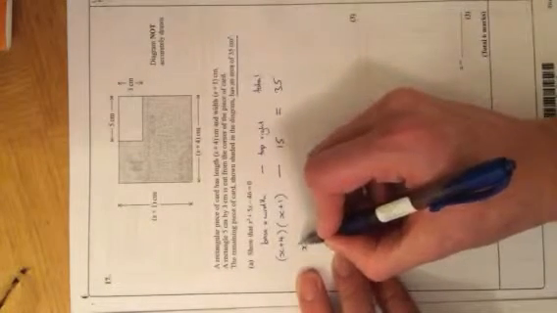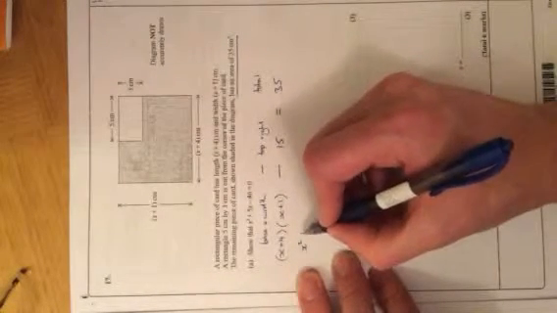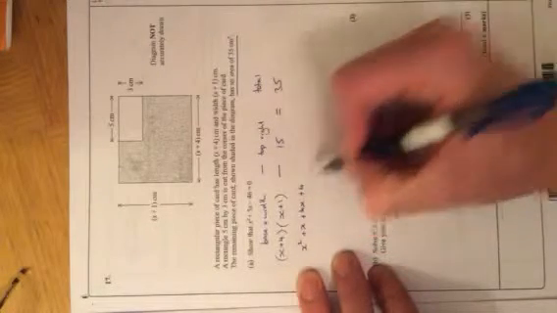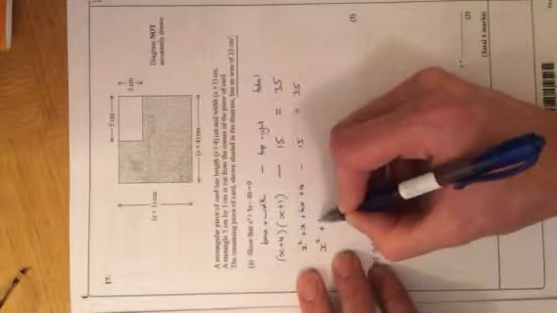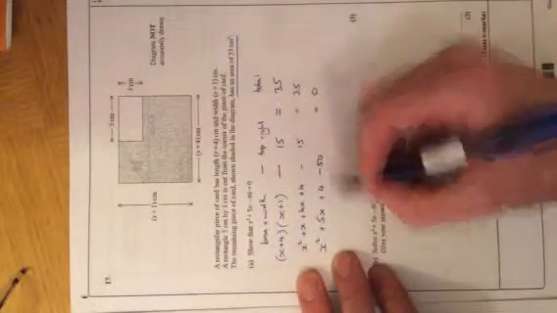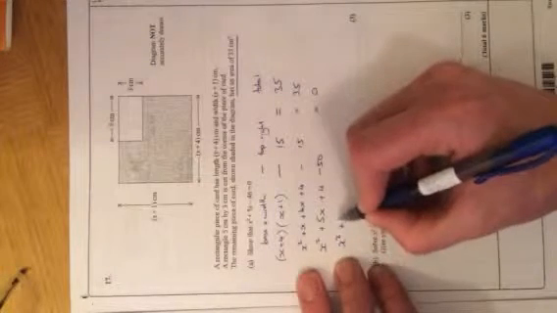FOIL tells me that front terms give me x squared, outer terms give me 1x, inner terms give me 4x, last terms give me 4, still got minus 15, still equal to 35. I'm now going to subtract 35 from both sides and combine x's at the same time. So I've got x squared plus 5x plus 4 minus 50 equals 0. Plus 4 and minus 50 make negative 46 equals 0.